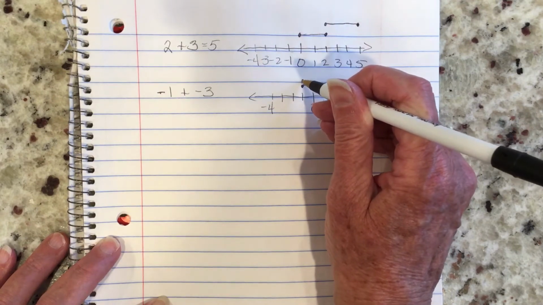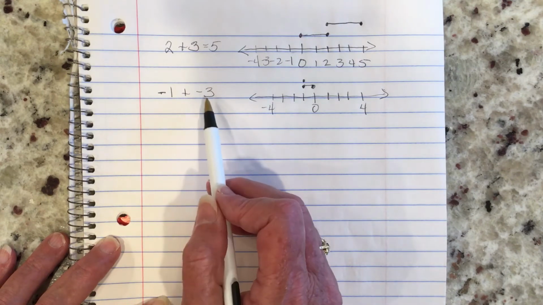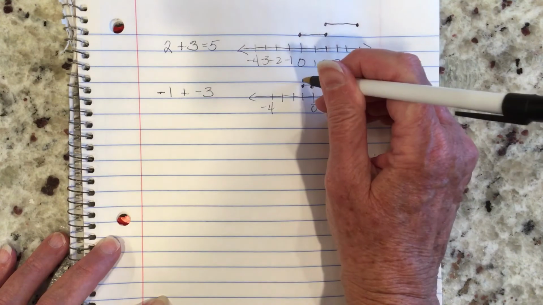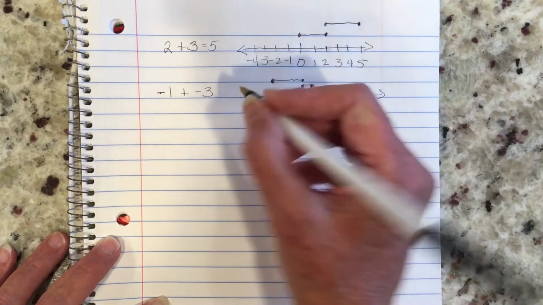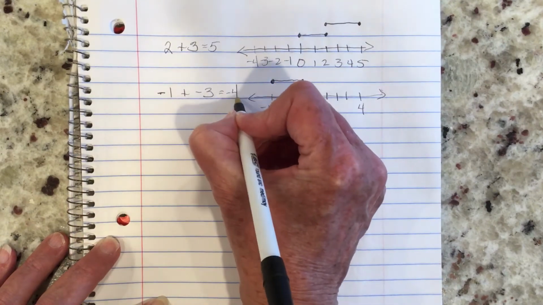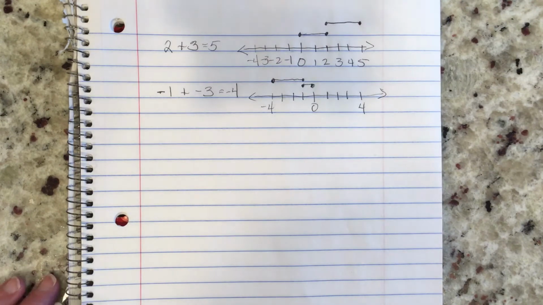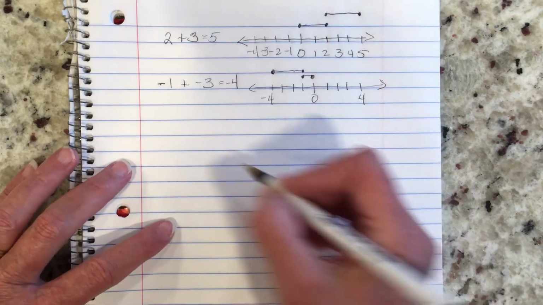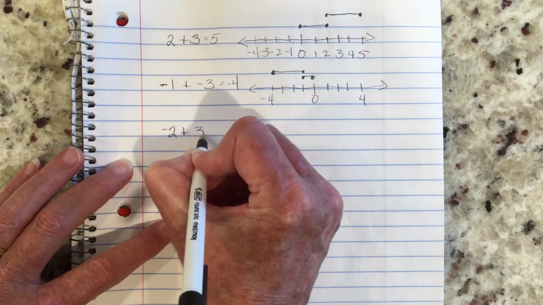Then we're going to take a step up for our second addend. Remember, numbers that are added together are called addends. And we're going to go 3, but we're going in the negative direction or the opposite direction. So we are going to go to the left 3. 1, 2, 3. And that gets us to -4. So the value of that expression is -4. All right, so those two had the same sign. Well, let's move on to some that don't have the same sign. So how about we try -2 plus 3?